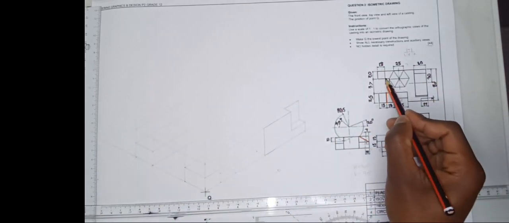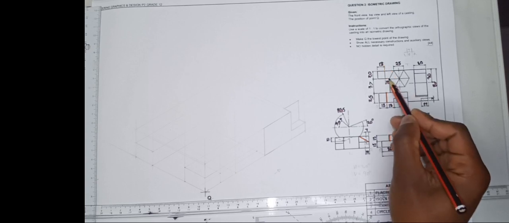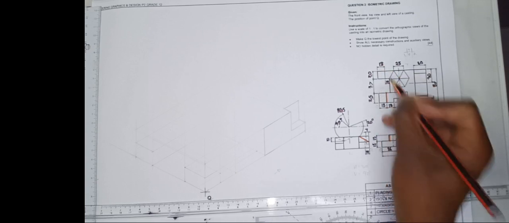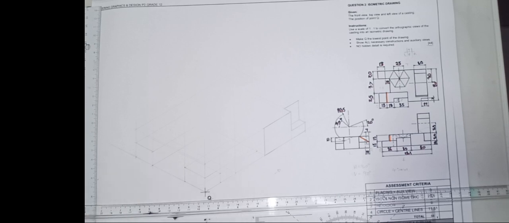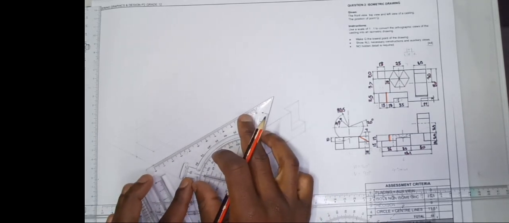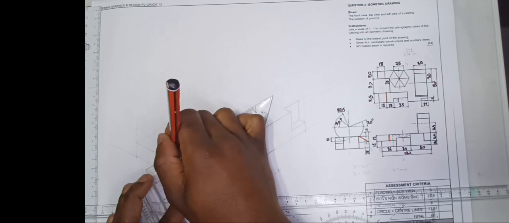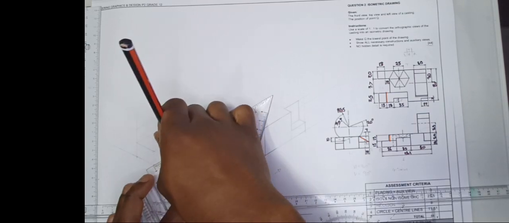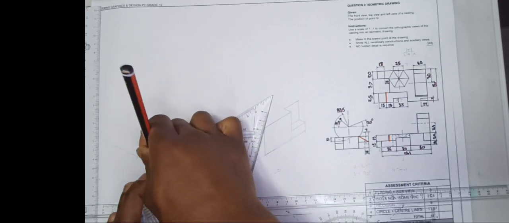From here to here is 18, and until here we add 10, which is going to be 28 from here to here. Okay, so on this line I can come and measure out my 28. This is my 28. Okay, so confidently I can use my solid lines here.